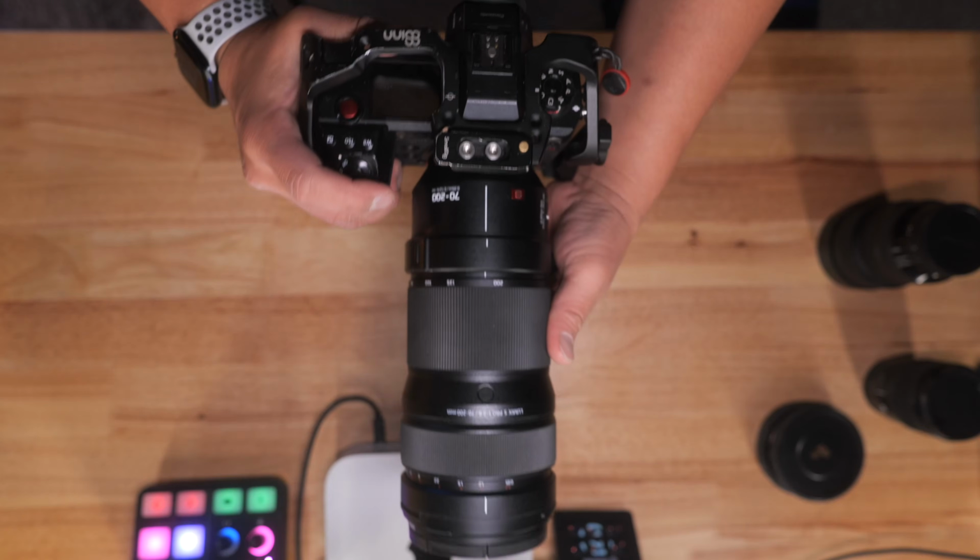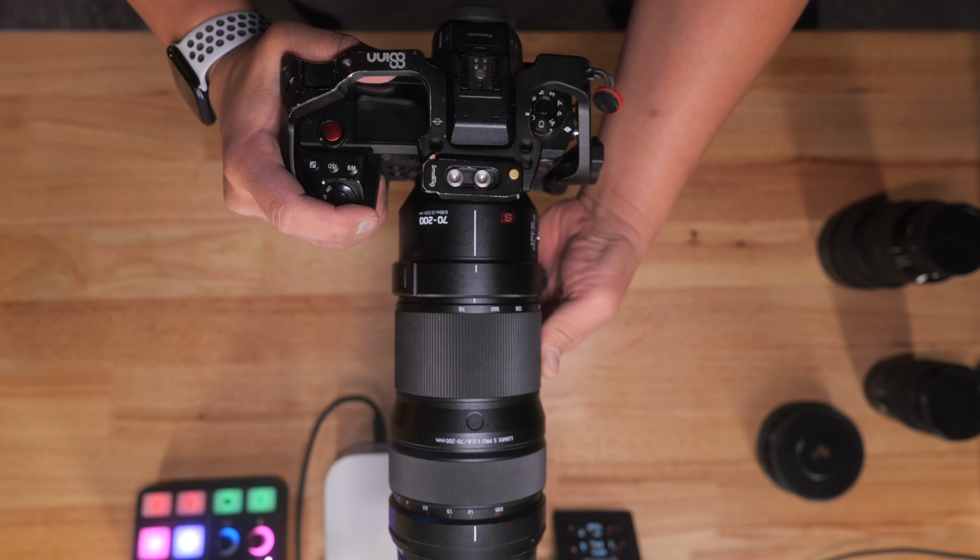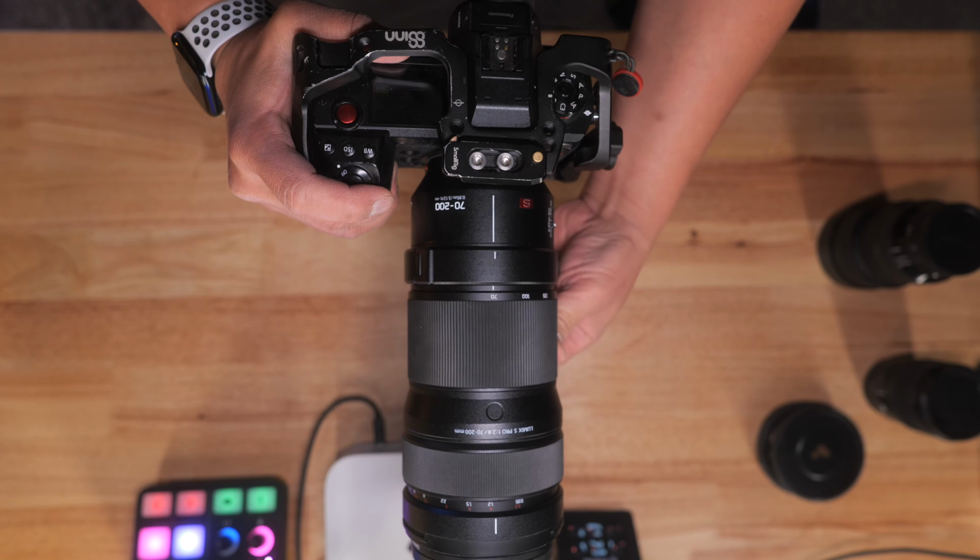When I cage this thing up with a V-mount battery and all the other peripherals, it gets up there and it's not a portable package after that. If you're just talking about the lens and the body, 6.1 pounds, which to some may not seem like much, but when you're lugging it around all day long and you have to be holding the camera steady up high and taking shots without a tripod, this can be challenging.